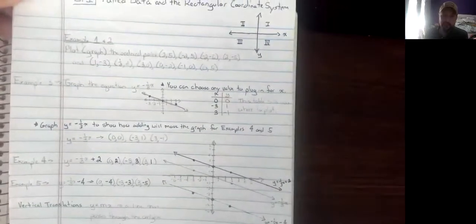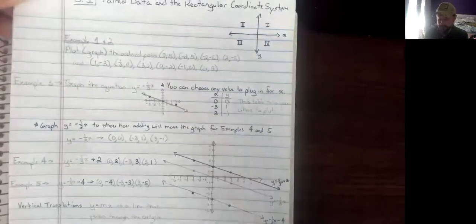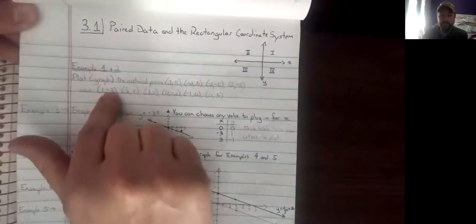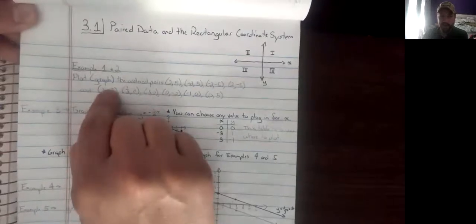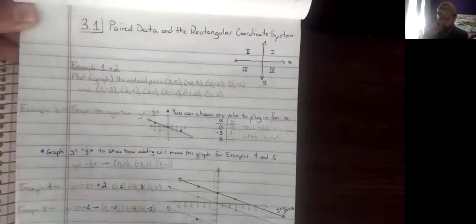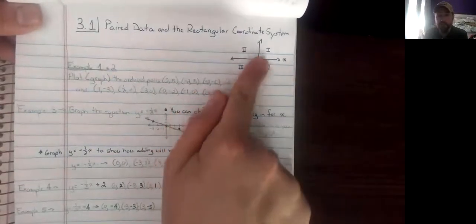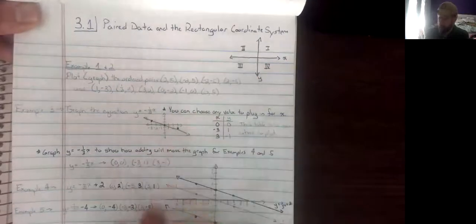So 3.1 is talking about graphing. That's it. They say paired data. Well, that means now we're dealing with an X and a Y. Every time you see parentheses with two numbers written like this, think of it as X and Y, your two values. And then you plug that, that's one point. That paired data is a point. So you want to plot that in your rectangular coordinate system or on the graph.